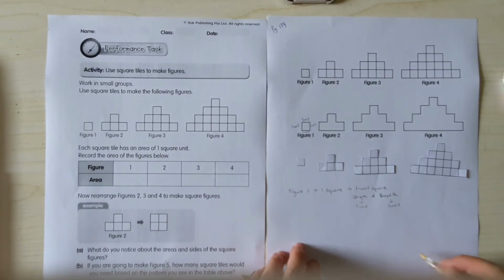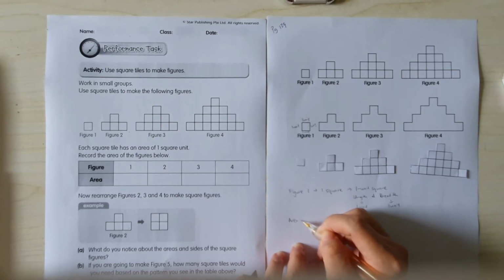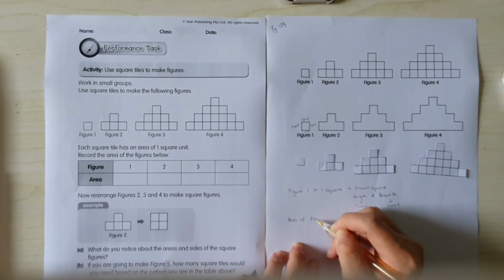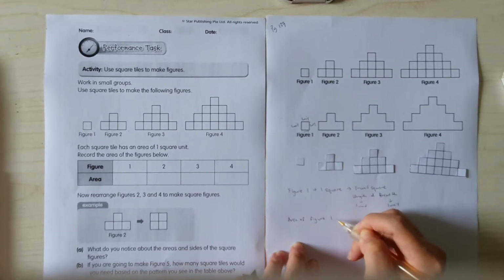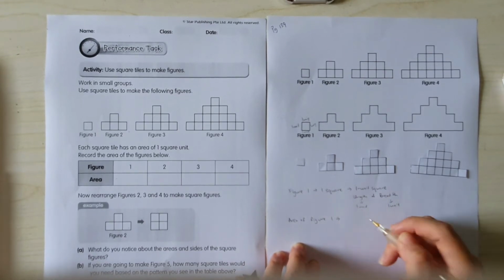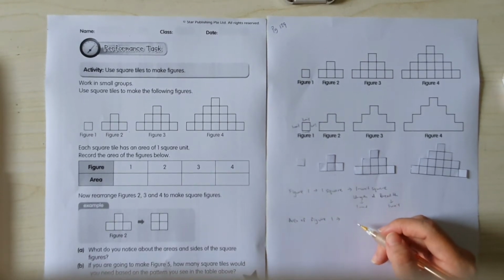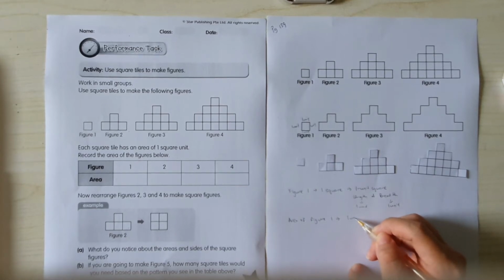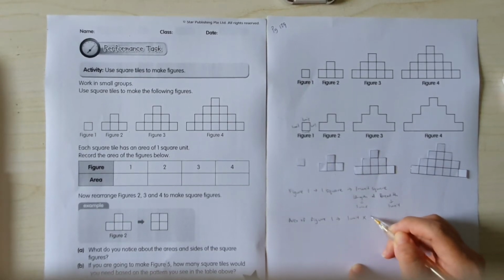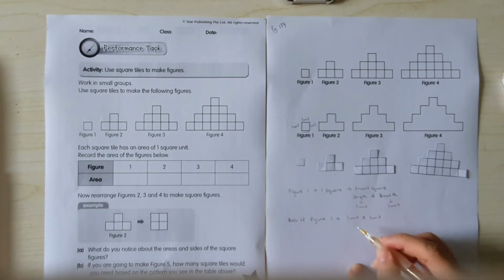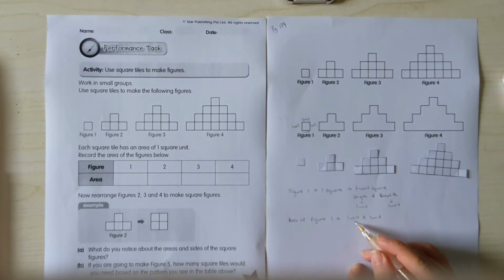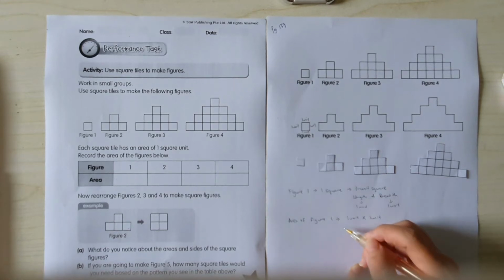So I want to find the area of figure 1, which simply means the area of the 1 square. That will be 1 unit multiplied by 1 unit, that is the length of the square times the length of the square.